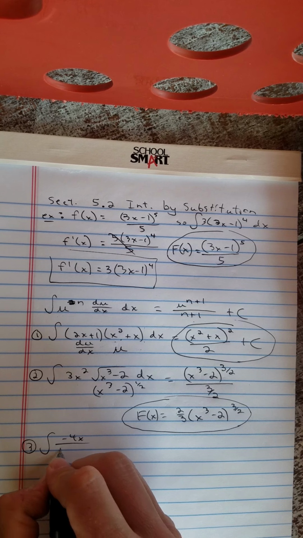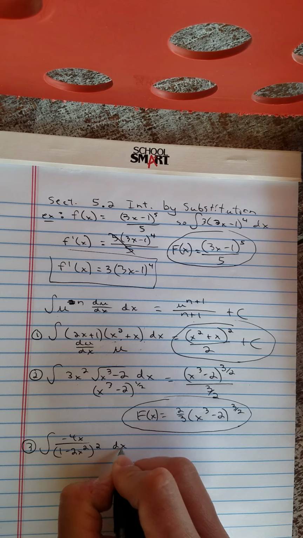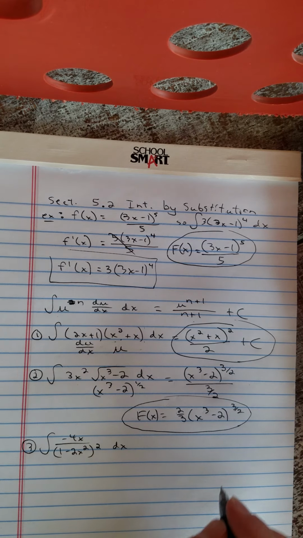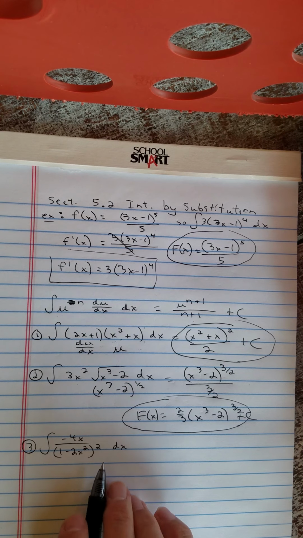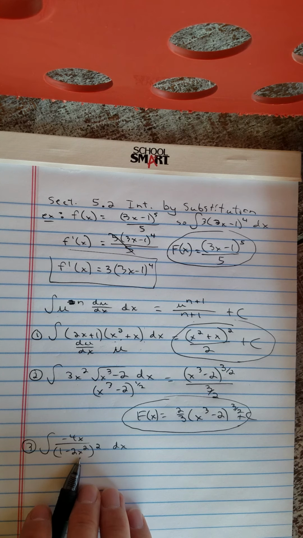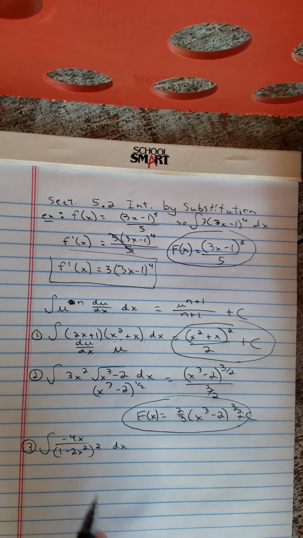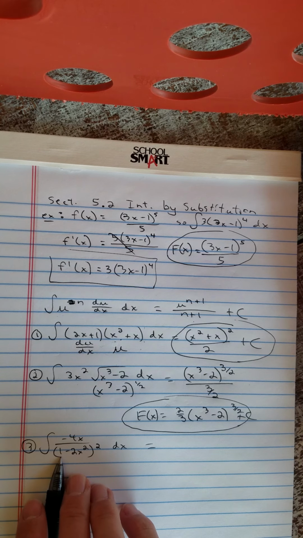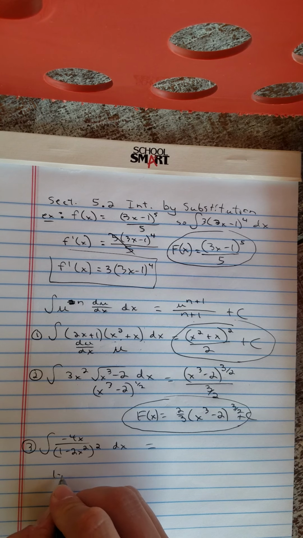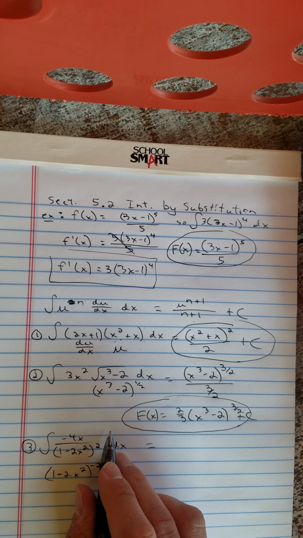Negative 4x over 1 minus 2x squared, squared. Let's integrate that, okay? Oh, you know what? I forgot to put my plus c on that last one. Here, we have 1 minus 2x squared on the bottom. The derivative of 1 minus 2x squared is negative 4x, right? So you have this and its derivative. So that means we can just focus on this. This would be 1 minus 2x squared. If I just rewrite this, it'd be 1 minus 2x squared to the negative 2 power if I move that up to the top with the negative 4x.